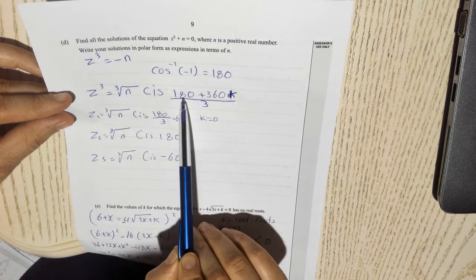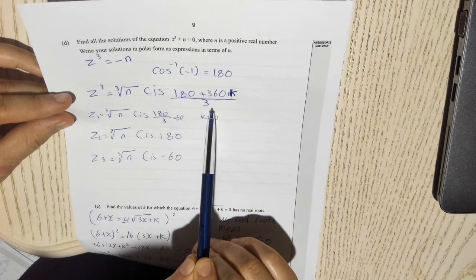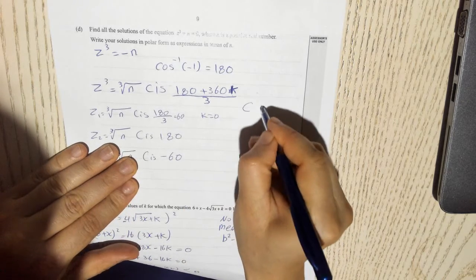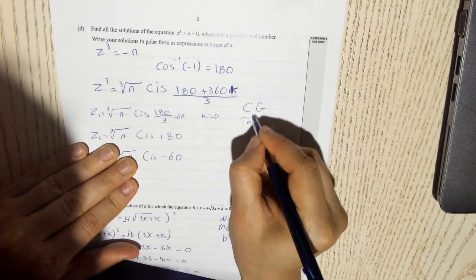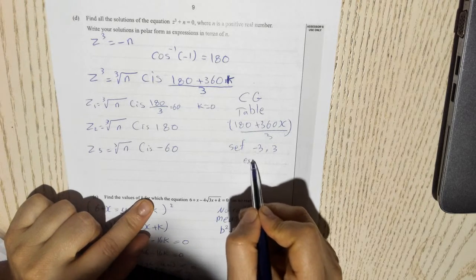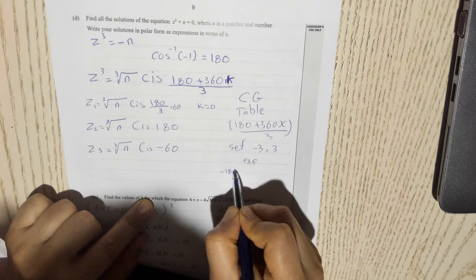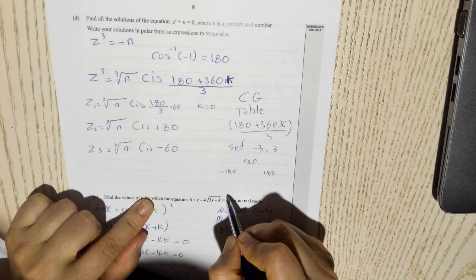When we do root, remember, we do theta plus 360k over 3. You can get these values here by using a graphic calculator, so you can go to the graphic calculator, go to table, and then you write the equation, which is 180 plus 360x over 3, and you need to set your values maybe from -3 to 3, because you want to cover both negative and positive values. And then you will press EXE, and that's when you get the values. You only get to choose the values between -180 and 180 only.